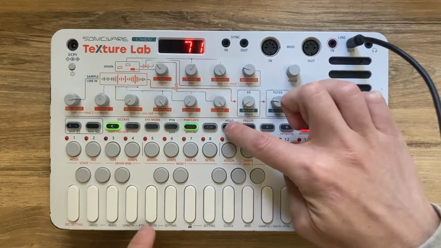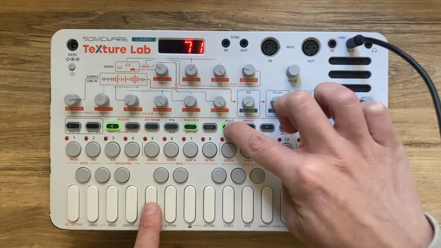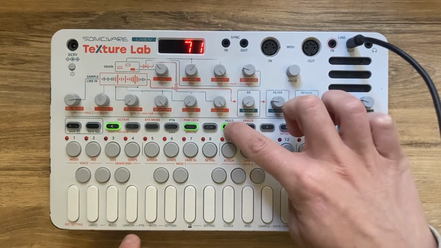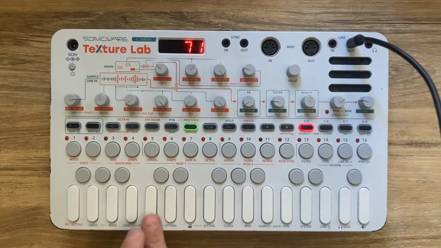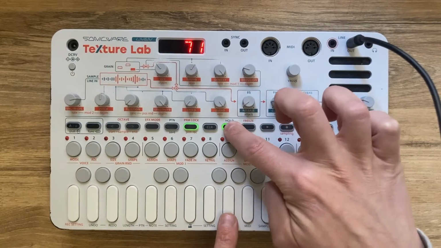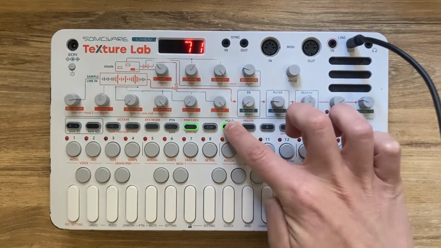And we could go also an octave down. And you could also layer in fifths. So starting here, 1, 2, 3, 4, 5. Press hold. Enter that as well.